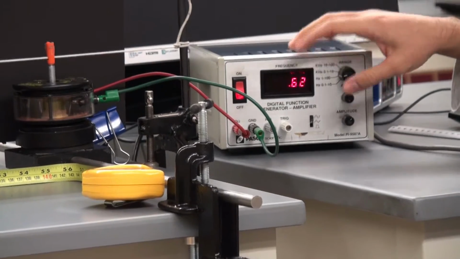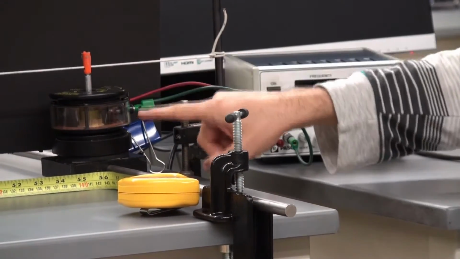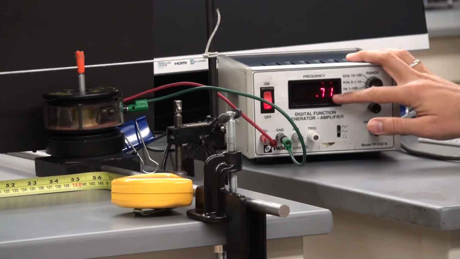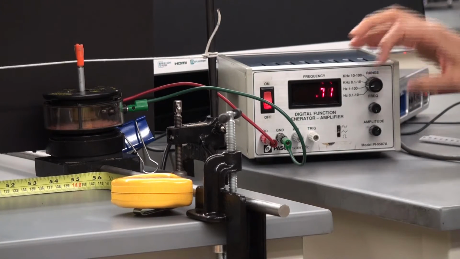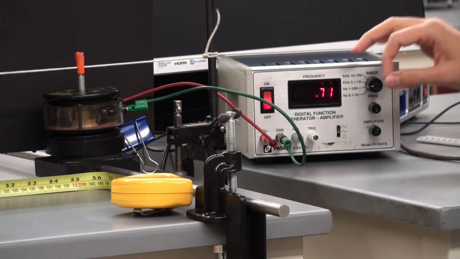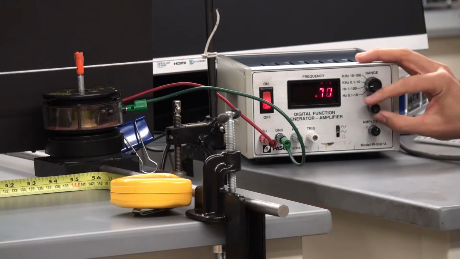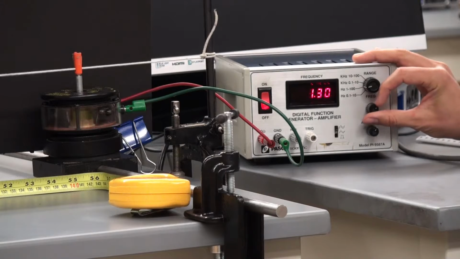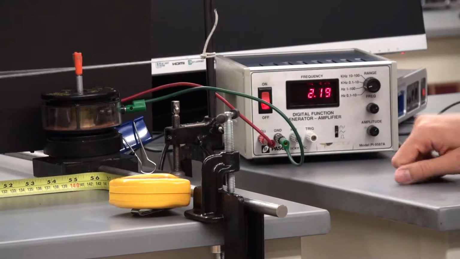In this instrument we have this thing that goes up and down, and I can change the frequency of this up and down motion. For example, here it's 0.7 hertz, which means 0.7 in 1 second. Now I'm increasing this. Now it's 2 hertz, and it's going up and down faster.